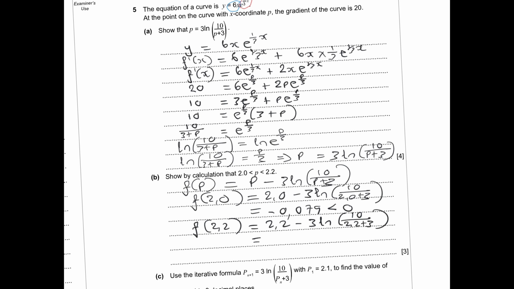If we substitute that, we're going to get positive 0.038, which is actually positive, so it's greater than 0. So therefore p lies between 2.0 and 2.2, which is of course what we have to show there.